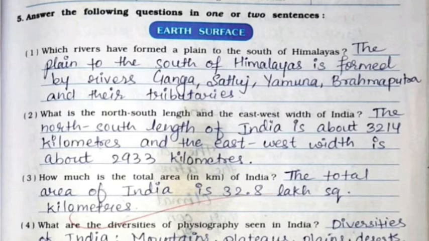Second one, what is the north-south length and the east-west width of India? The north-south length of India is about 3,214 kilometers and the east-west width is about 2,933 kilometers. Third one, how much is the total area in kilometers of India? The total area of India is 32.8 lakh square kilometers.